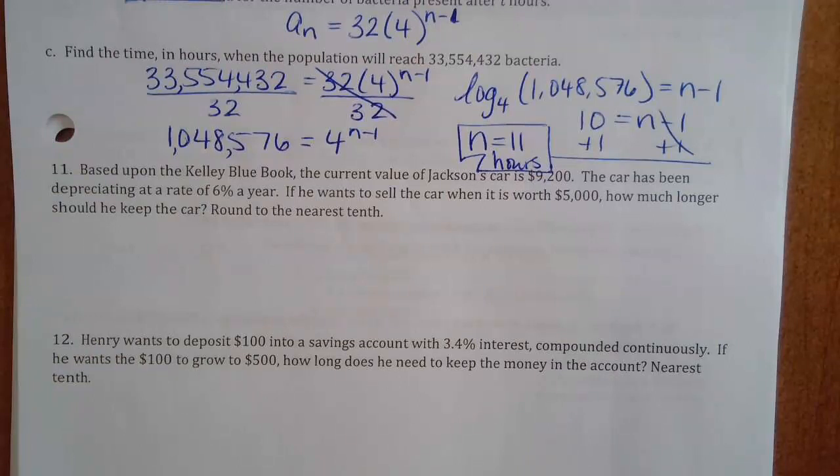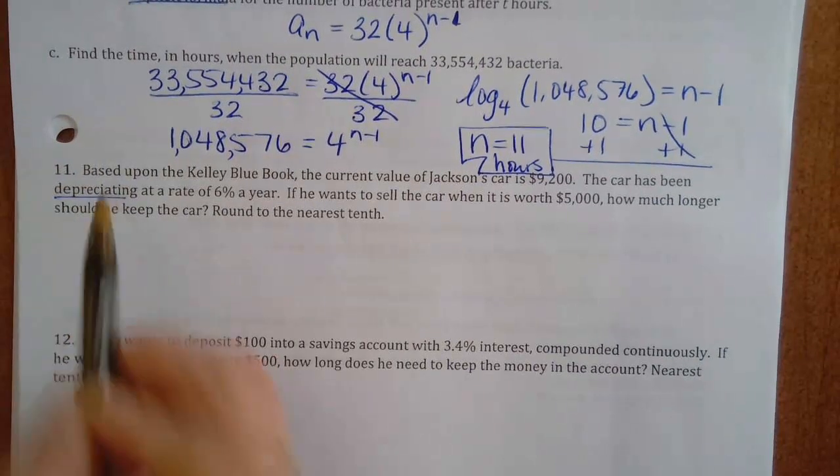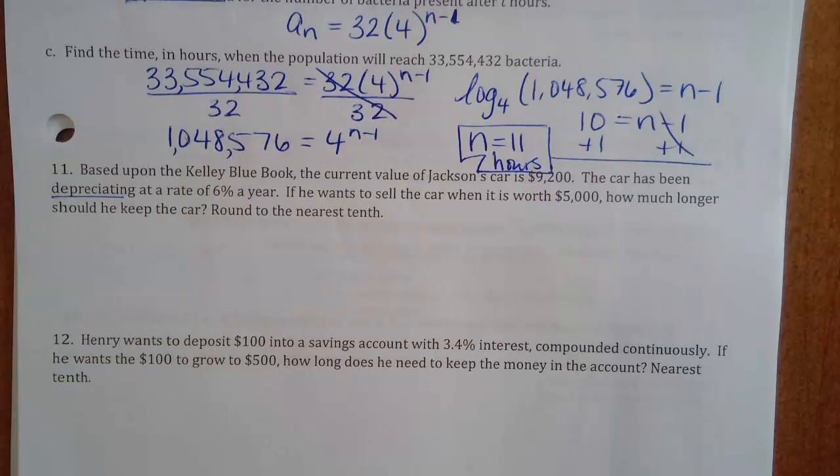It says, based on Kelley Blue Book, the current value of Jackson's car is $9,200. The car has been depreciating at a rate of 6% per year. If he wants to sell the car when it is worth $5,000, how much longer should he keep the car? Round to the nearest tenth.